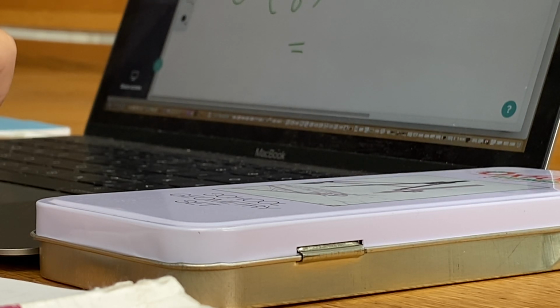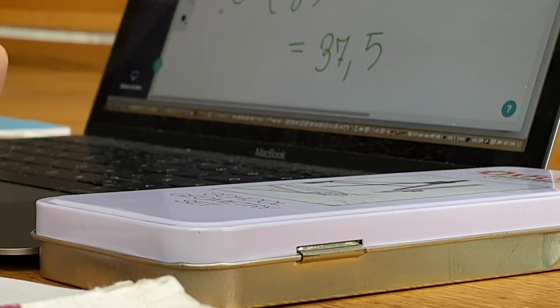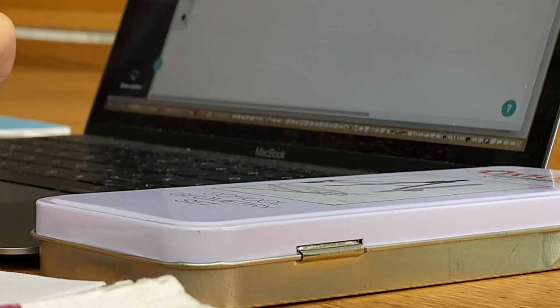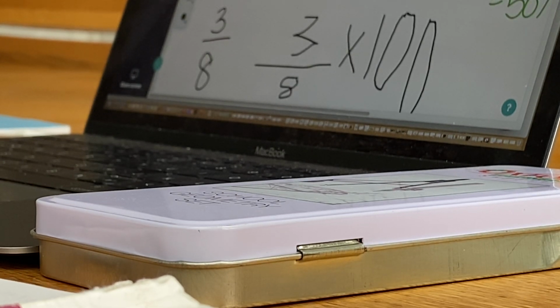Now, 12.5 times 3 is 37.5. Oh, sorry, I should do decimal points properly. So 3/8 as a percentage is going to be 37.5%. Great. So that's the forward direction.